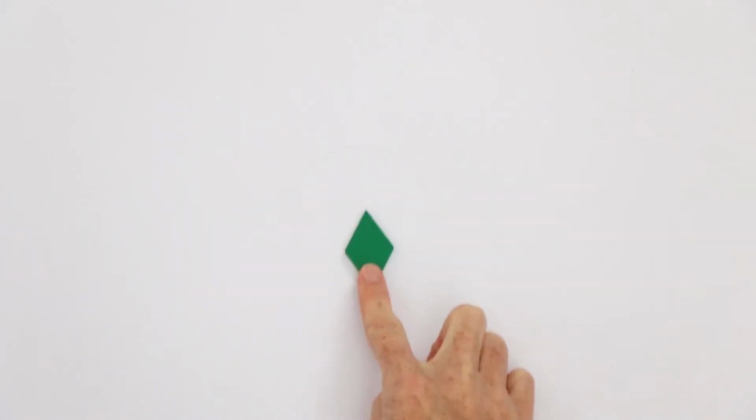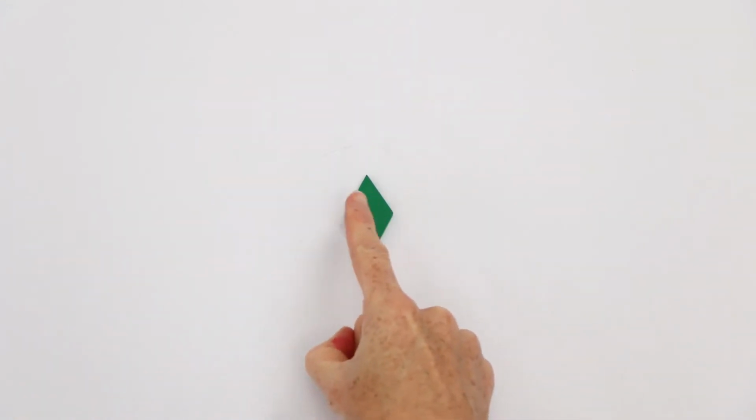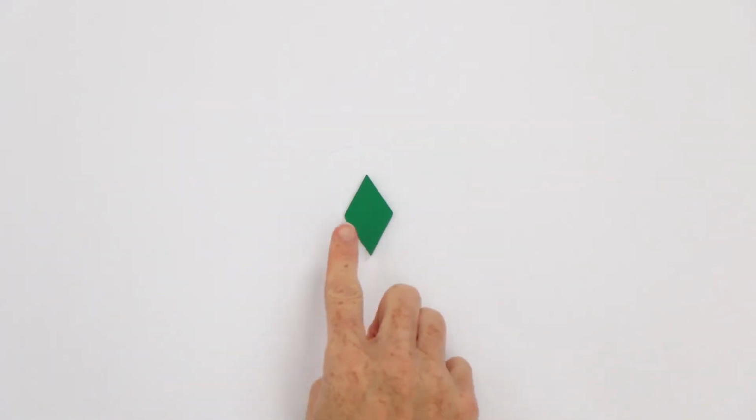Let's choose another form that also has 4 corners and 4 sides that is not a square. What shape is this one? A diamond. Now a diamond is an interesting shape in that it's got 2 sides that are exactly the same and 2 sides that are slightly either longer or shorter, but also exactly the same.